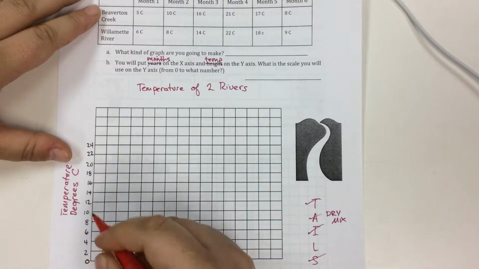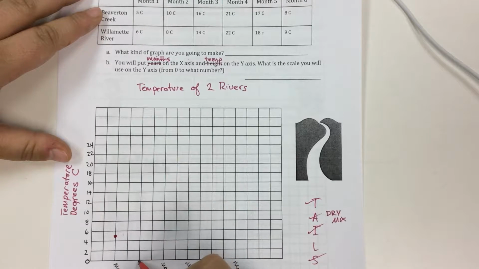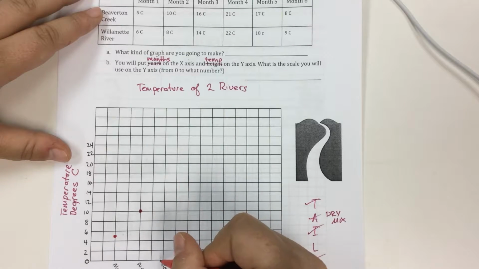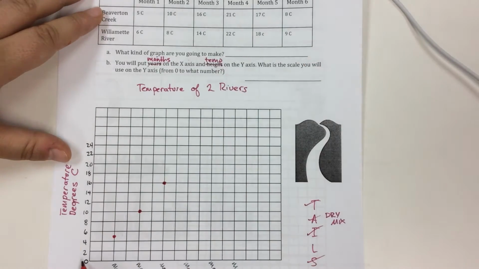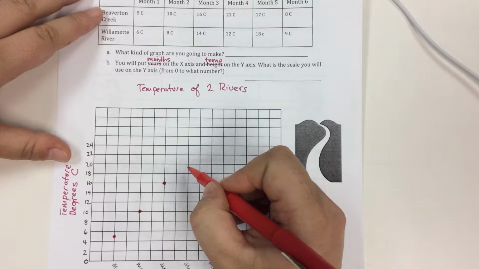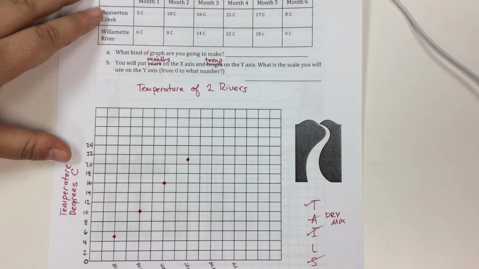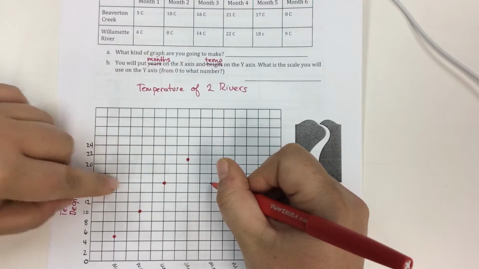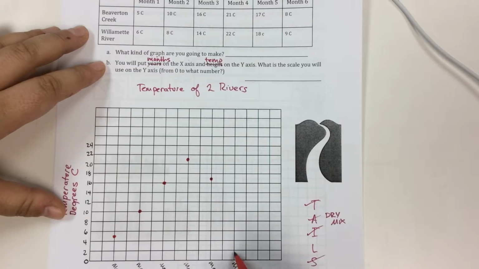So at month 1, it was 5 degrees Celsius. So there's 4, so there's 5. In month 2, it was 10 degrees Celsius. Over to 2, up to 10. In month 3, it was 16. Over to 3, up to 16. In month 4, it was 21. Over to 4, up to 21. In month 5, it was 17. Over to month 5, up to, there's 16, so there's 17. And then in month 6, it was 9. Month 6, there's 10, there's 9.